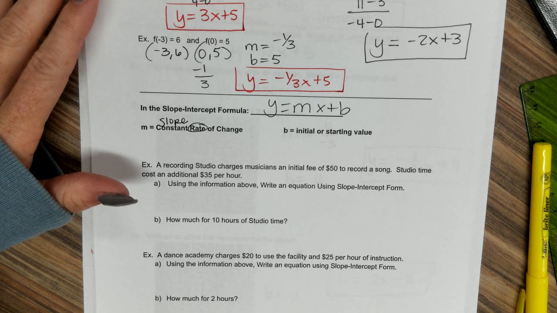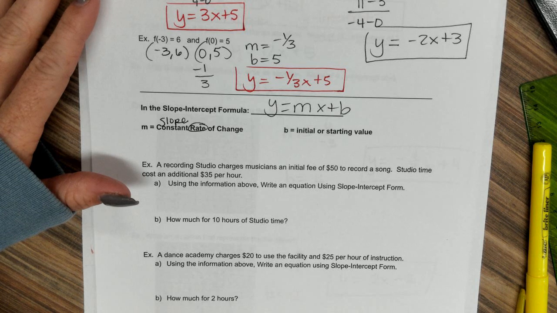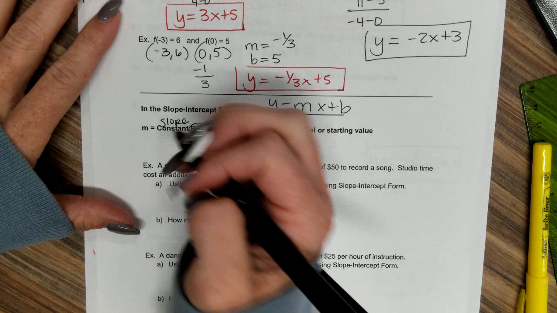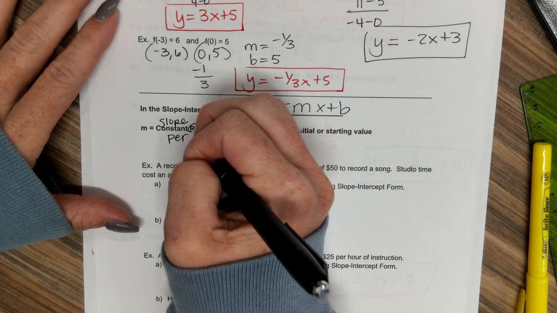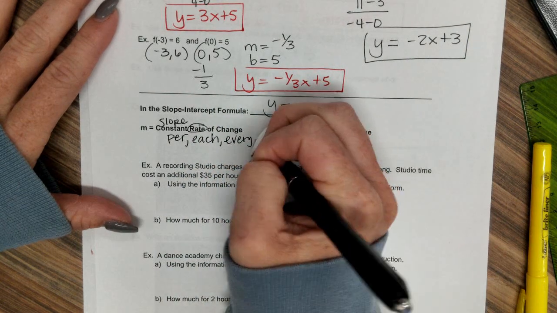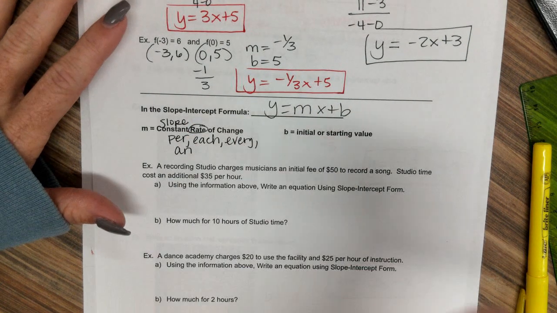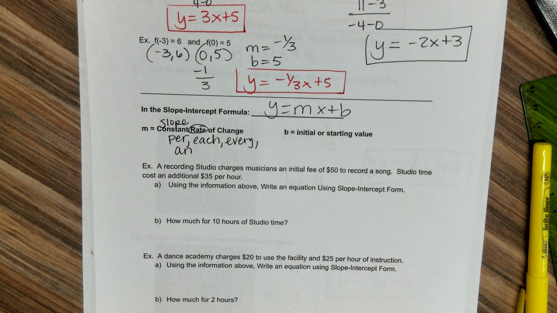Who knows the clue words? What are clue words for rate? Per is like the biggest one. Each, every, and sometimes they like to use the word an, like $5 an hour. So per, each, every, and an.